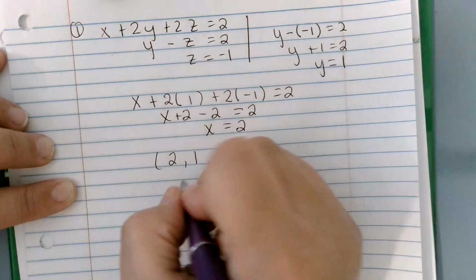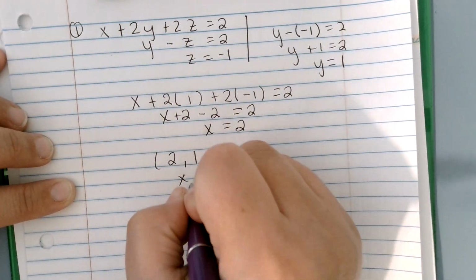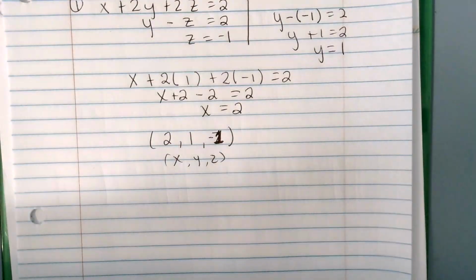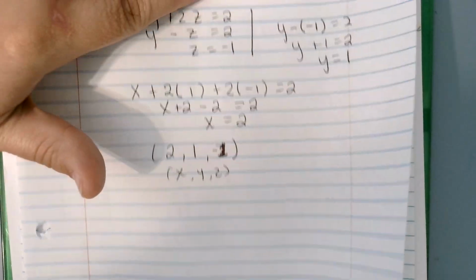Okay, you write your answer in x, y, z. So 2, 1, negative 1. Okay, if you got it, you can go and try your homework problems. But if you need another example, I will show you one. Just 1 second. Okay, I have an idea.